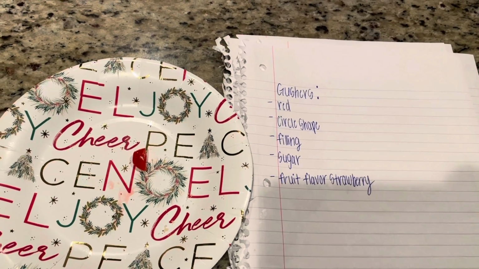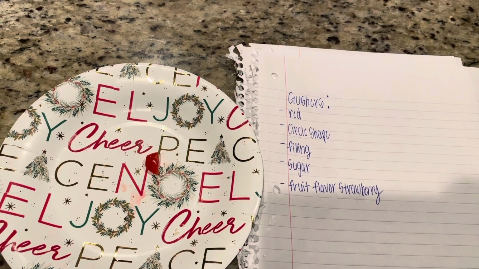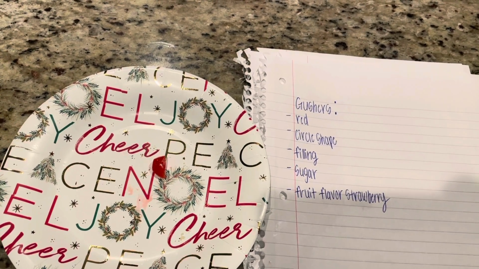Hi everyone, this is Megan, and today we are going to be doing a phylogeny example using candies as organisms. We're going to be talking about the traits of the organisms.